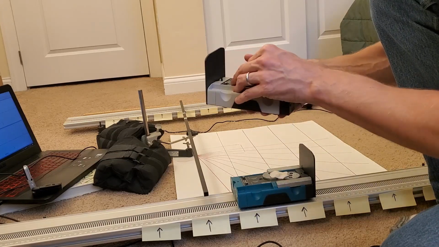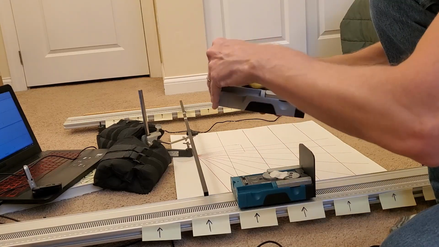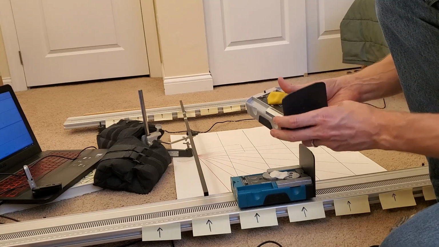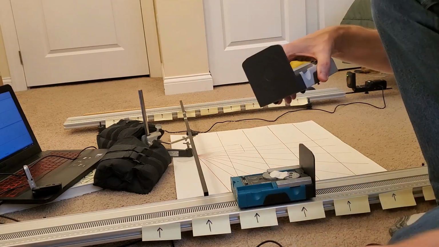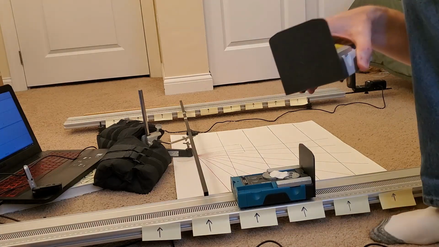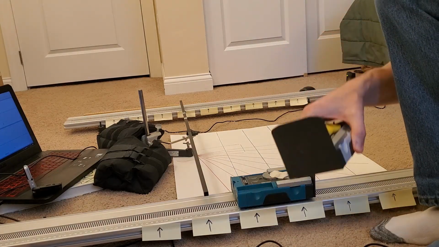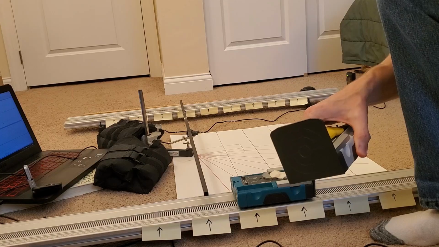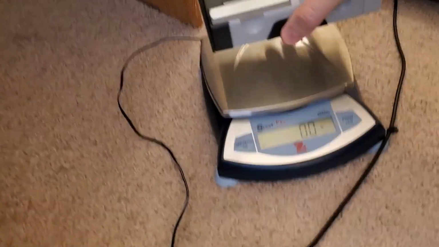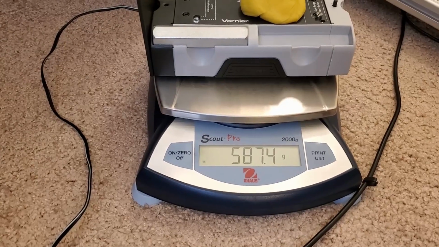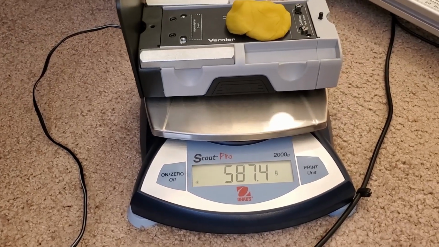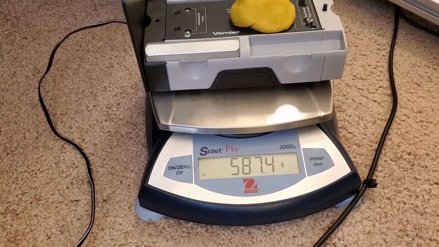But let's get the masses of these carts. For our first weigh-in, this first case is going to be equal masses at equal distances. So let's get the first weigh-in for the cart. For cart 1, we are getting a mass of 587.5 grams.